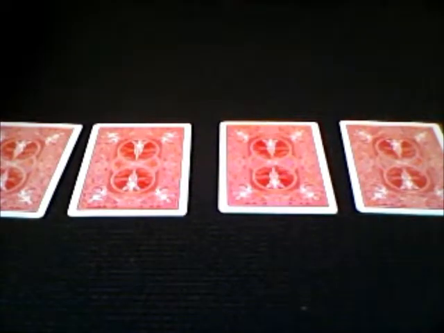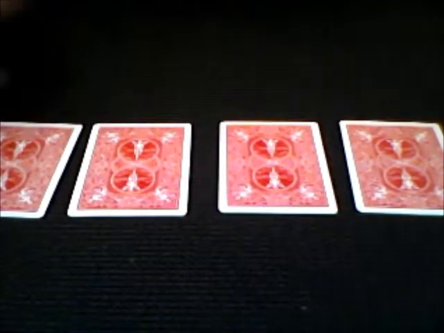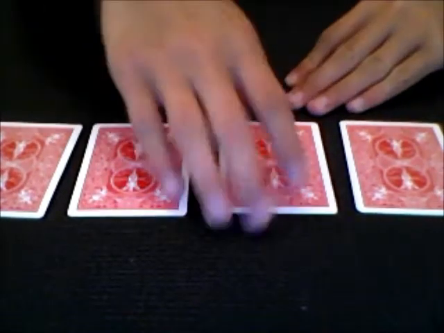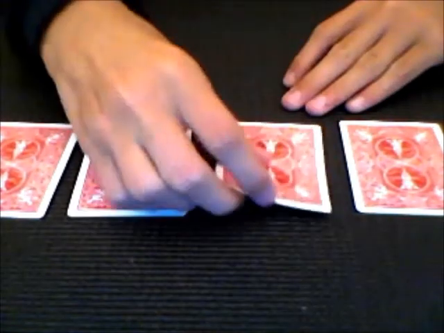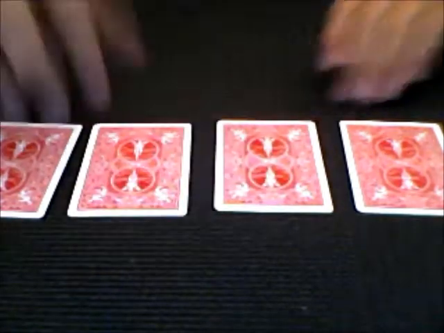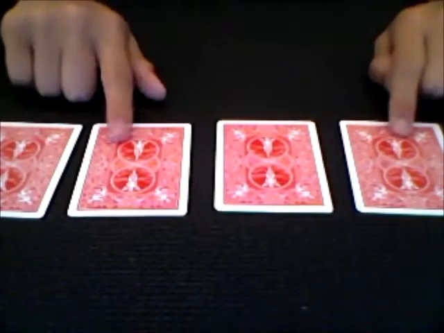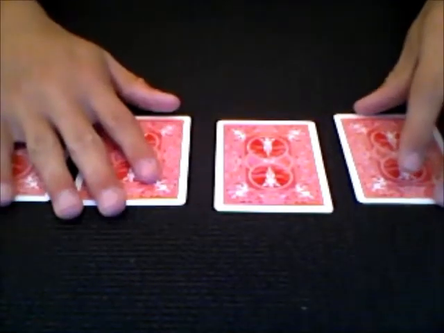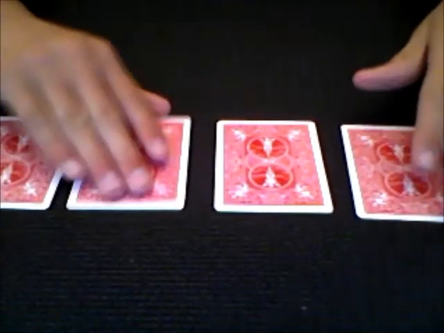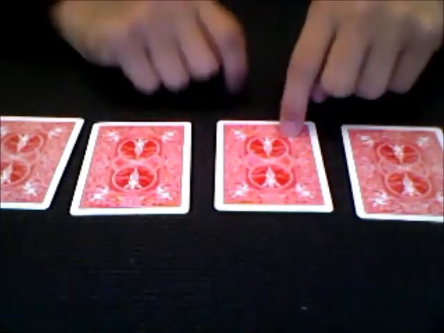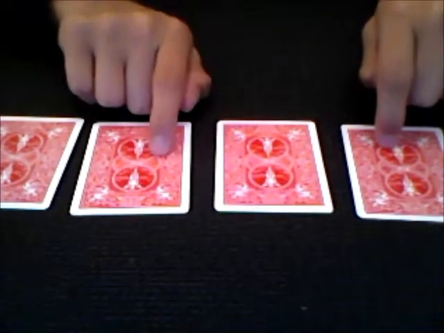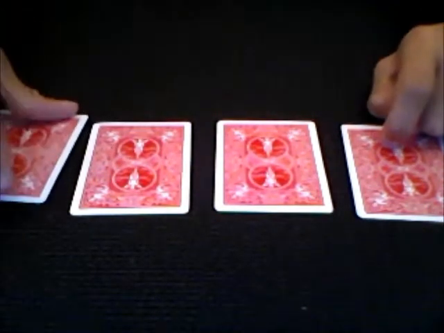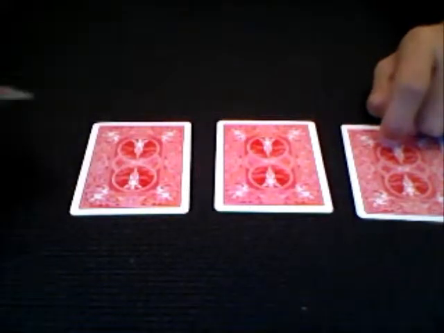Then you ask them to pick 3 cards out of the 4. Knowing that the 6 of diamonds is here, you're going to want to force it to be the last card. If they pick these 3 cards, they'd leave the 6 of diamonds, so you get rid of these 3 cards. Or if they pick the 6 of diamonds and these 2 cards, you'd get rid of the card that they haven't picked.